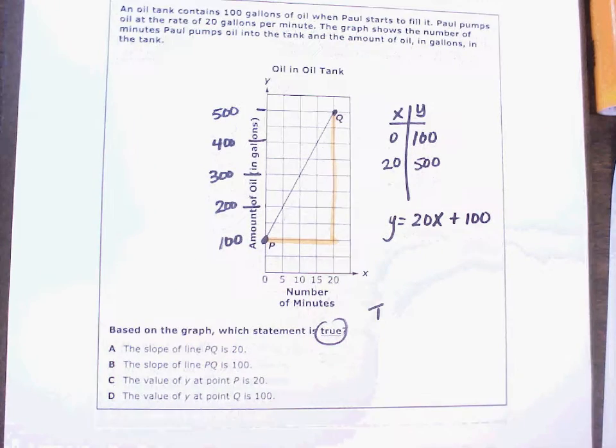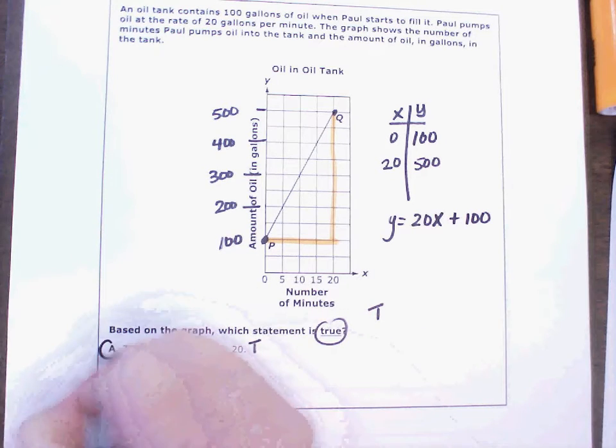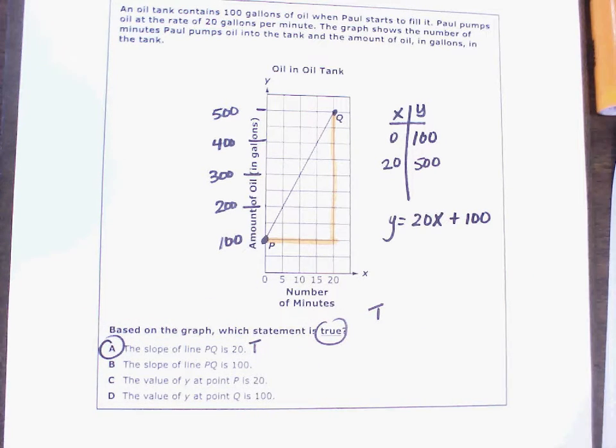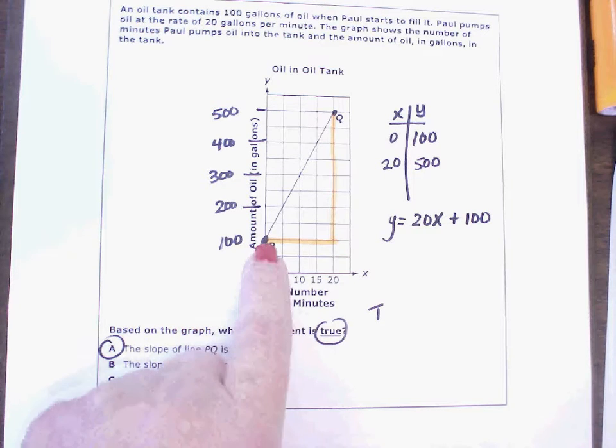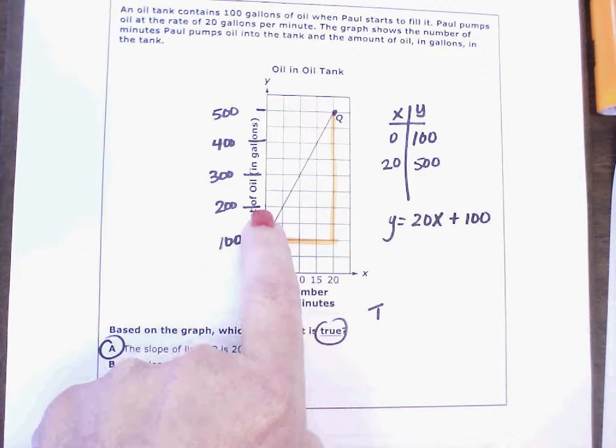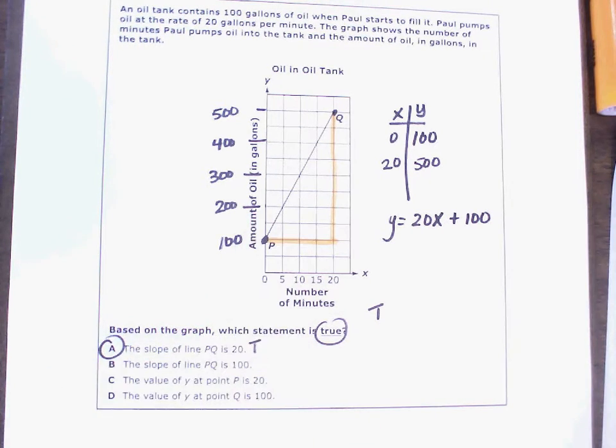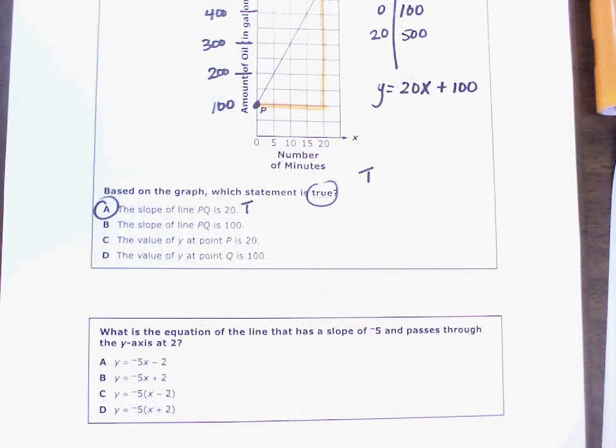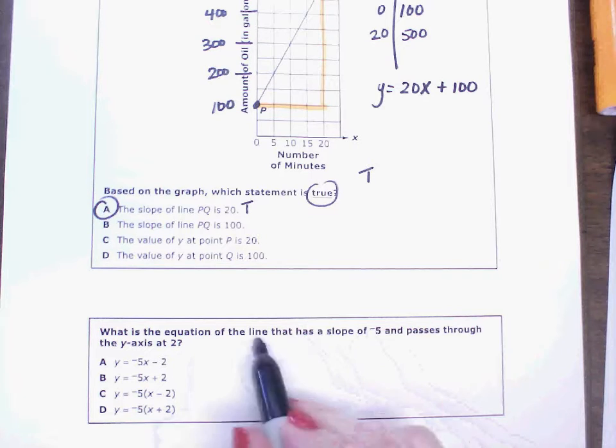And then I get that the equation, when I do my stat and I do my linear regression, equals 20x plus 100. The slope of the line PQ is 20. Most definitely true. That would be A. If it takes 2 lines to get to 100, it's going to take 2 more lines to get to 200. Hope that makes sense.